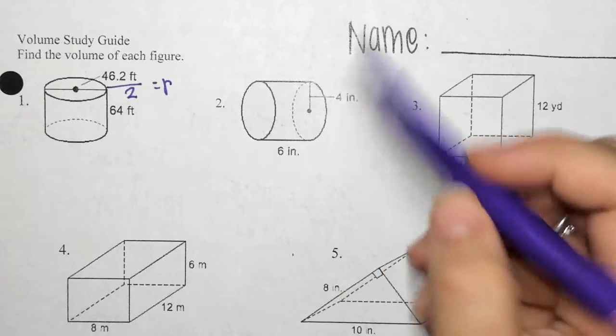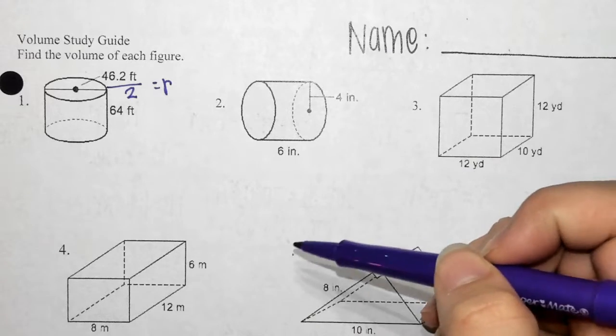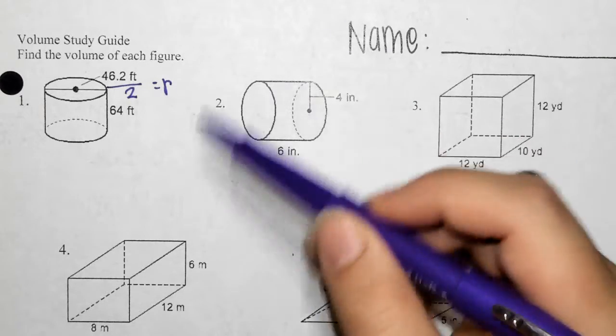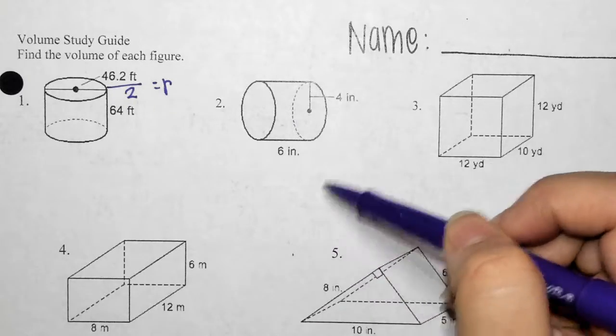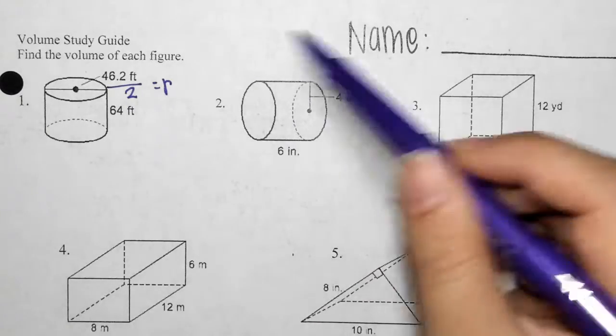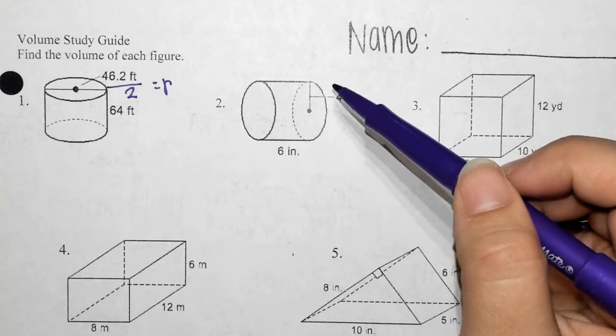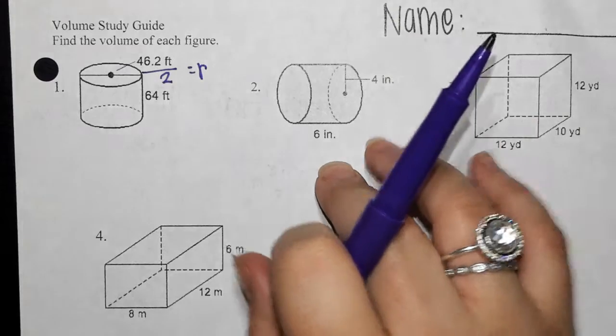Okay? Bryson, what kind of shape is this? Cylinder. What's the radius, Bryson? 4. What's the height? 6. It's just turned sideways. Okay? Plug it in, and you'll get the answer.